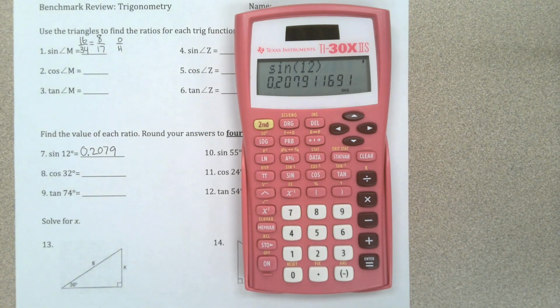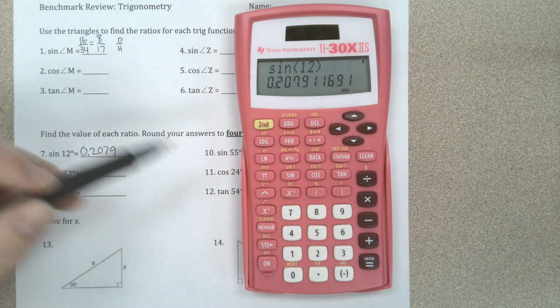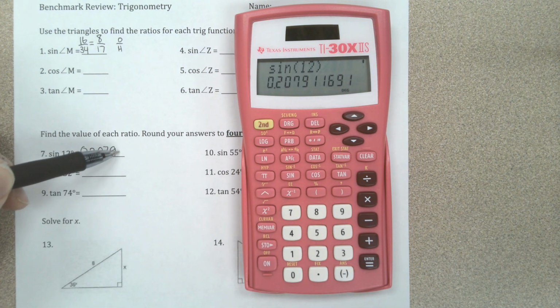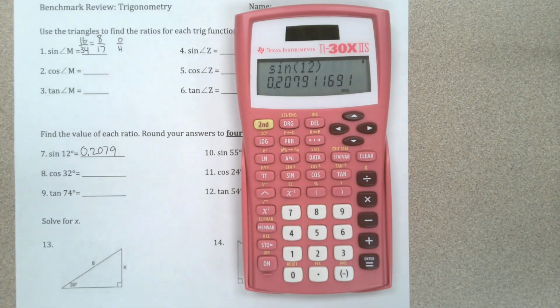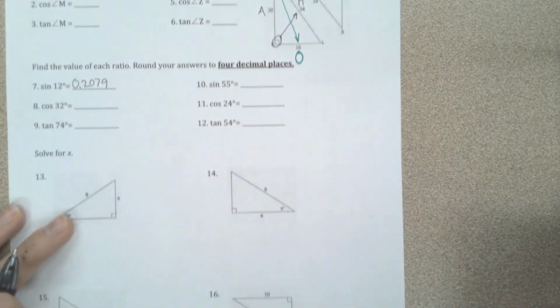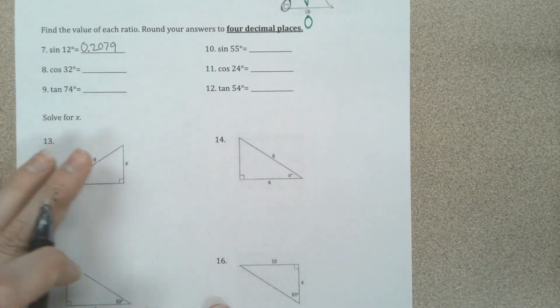0.2079. That's the full answer. Again, 4 decimal places. The only answers that will have 3 is if the number in the 4th spot were a 0, then you can drop it. Otherwise, you need to have 4 numbers here. All right. The last 2 problems I'm going to do are 13 and 14.